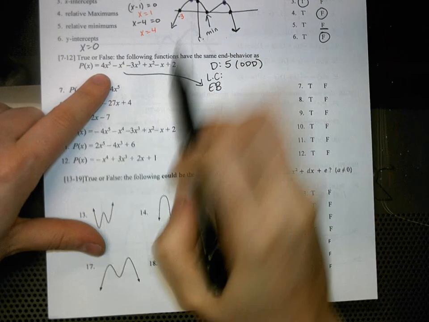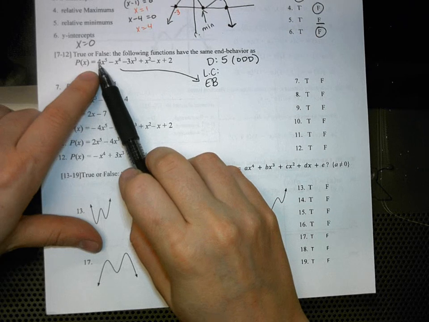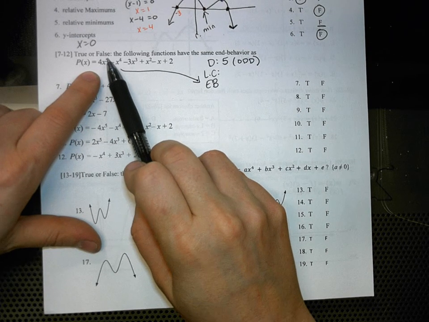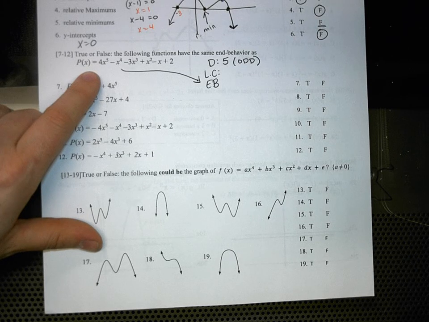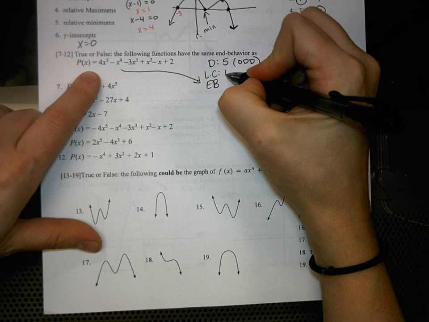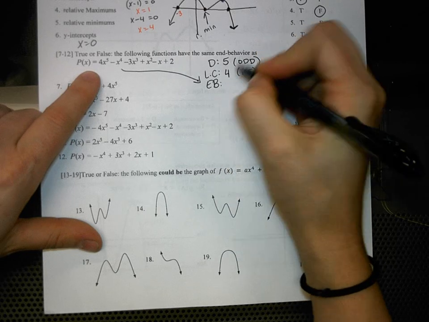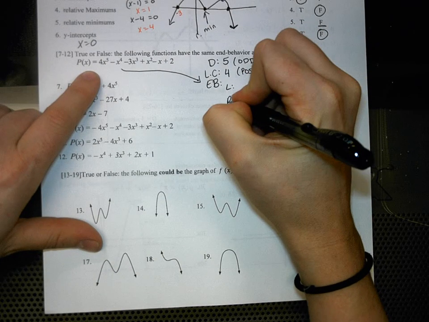And my leading coefficient is the number that is in front of that highest term. So if I have x to the 5th power, the 4 is the leading coefficient. So that is a 4, and the important part of that is that it's a positive number. So we're going to find the left and the right end behavior.